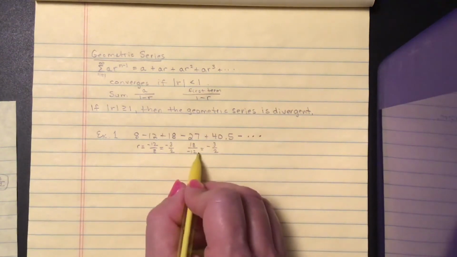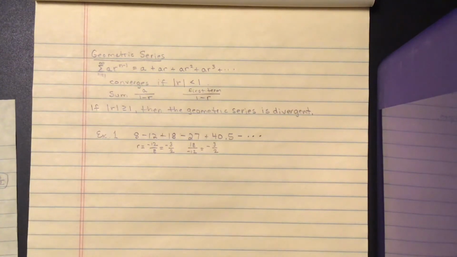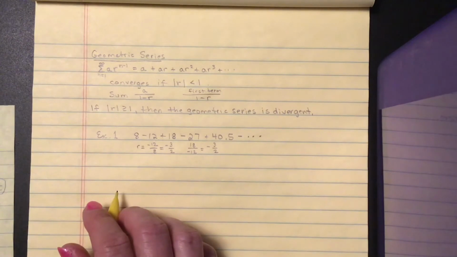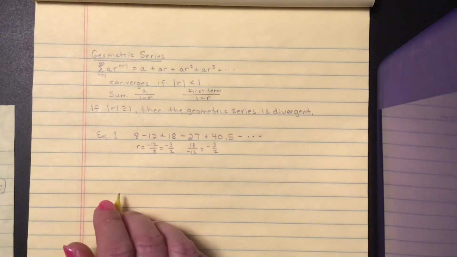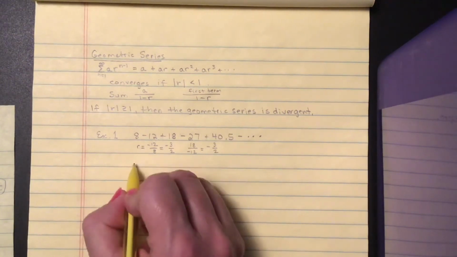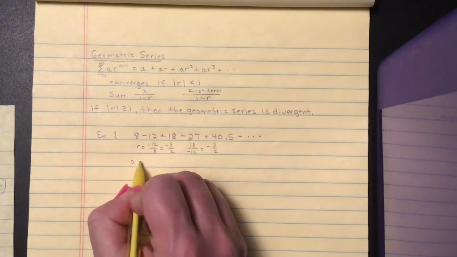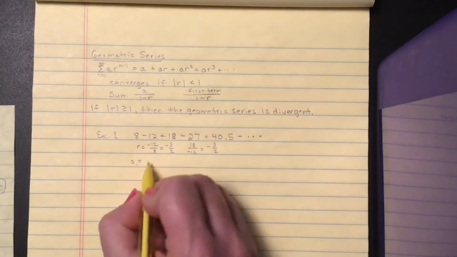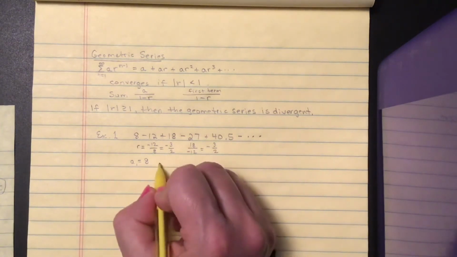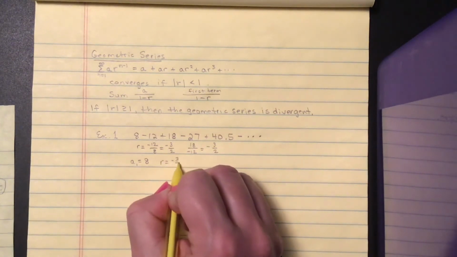So you want to check to see if it's geometric to begin with. If it is, we know what to do then. We have our formula for geometric series. Let's set up the series itself. I'm noticing that the first term, I'll write a sub 1, the first term is 8, and we have our common ratio of negative 3/2.